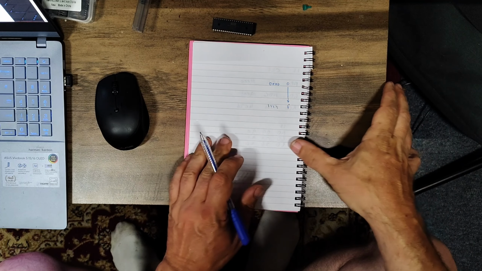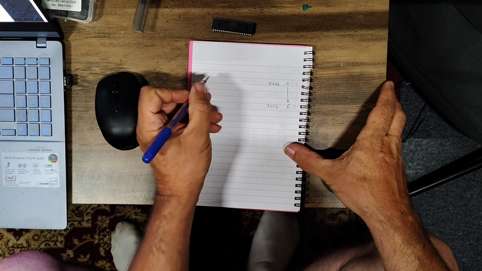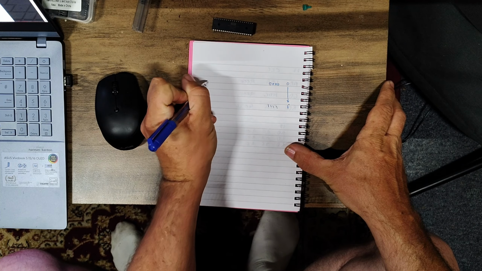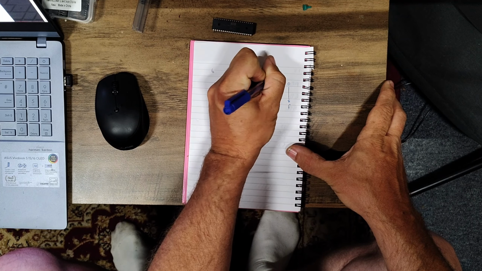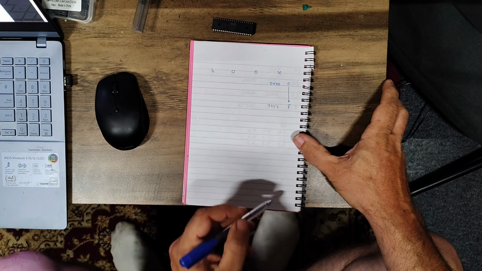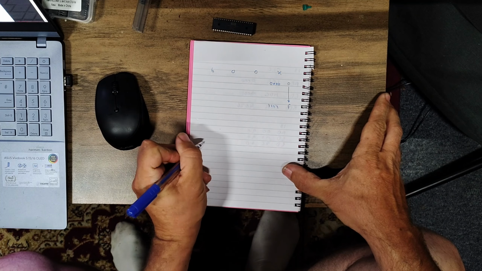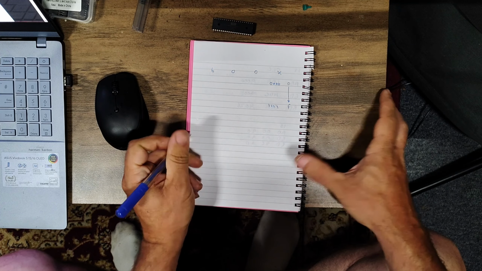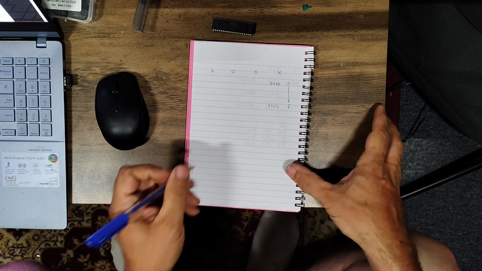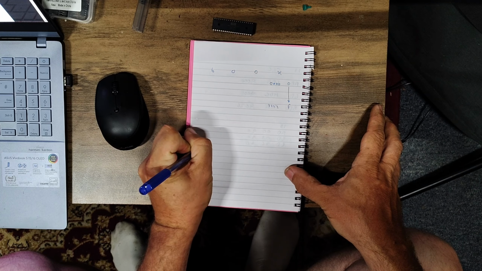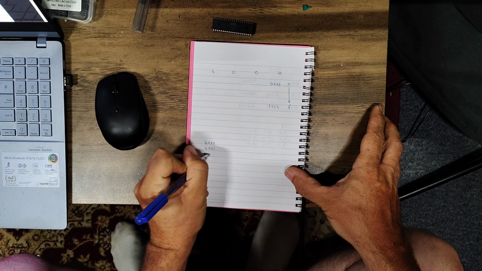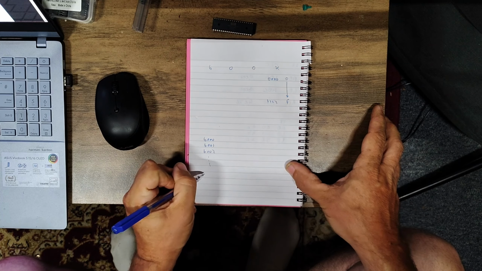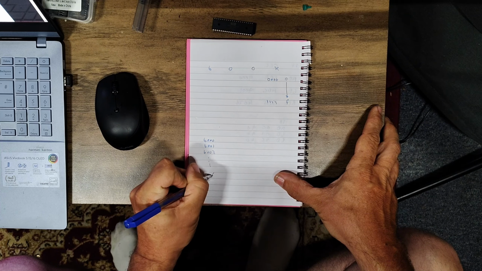So for the sake of simplicity, I'm going to use the address 600 and then 0 through F. So in other words, we're going for all our different functions. We're going to write to address 6000, 6001, 6002, and so on, all the way through to 600F.